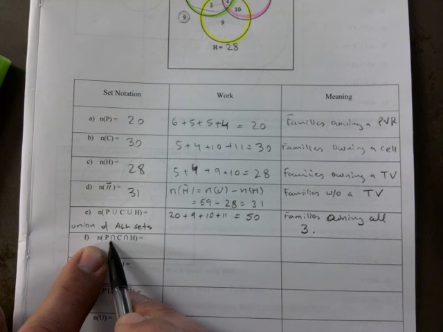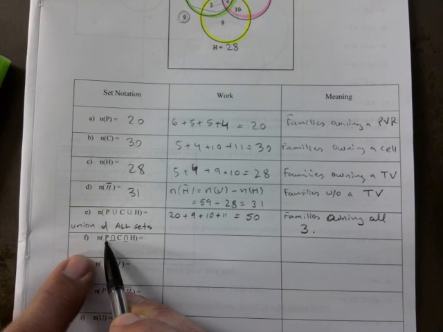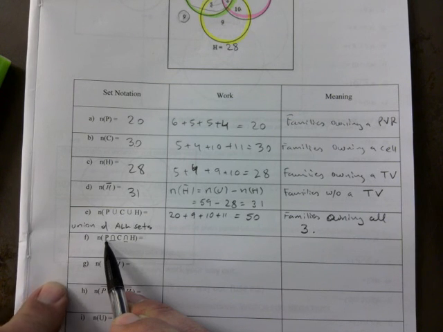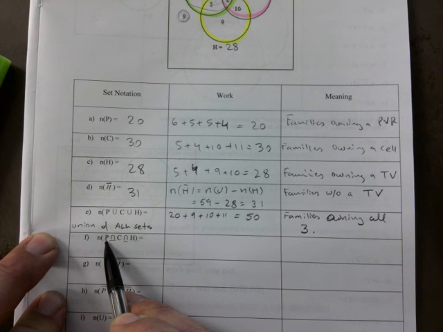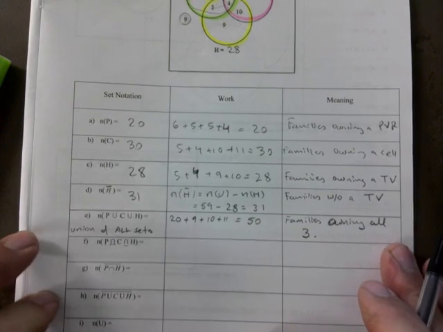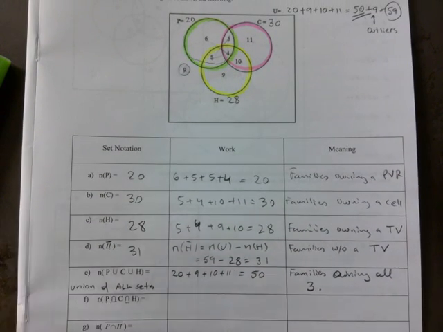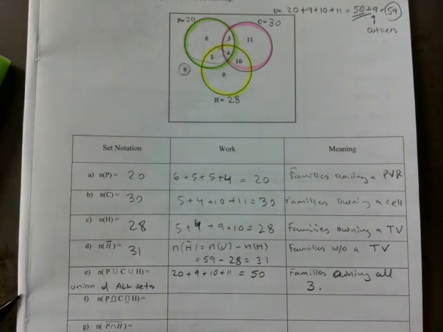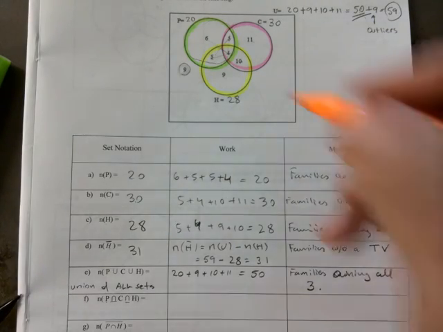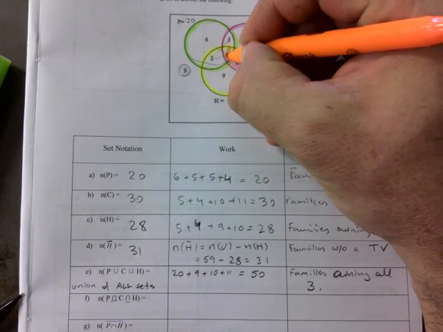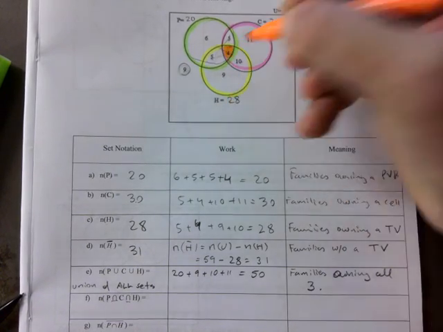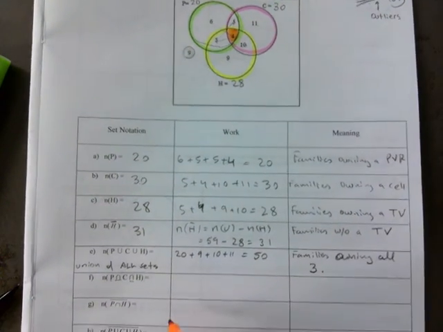What about this one? Intersection of all three. Can you wrap your head around that? The intersection of all three. Which one would you say is the intersection of all three? 4. It's at the very center. So if you have a fourth highlighter, that right there, ladies and gentlemen, that's very important.